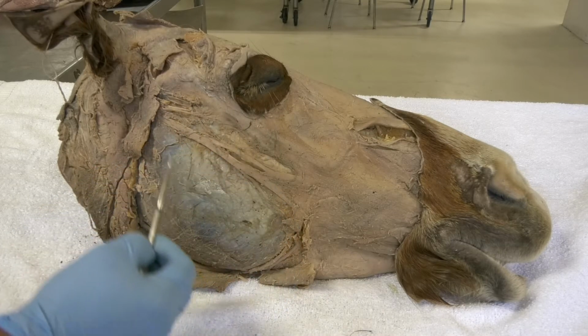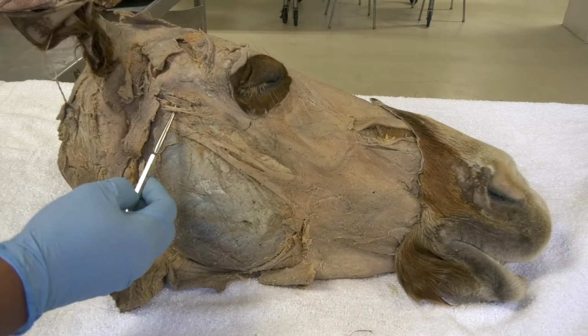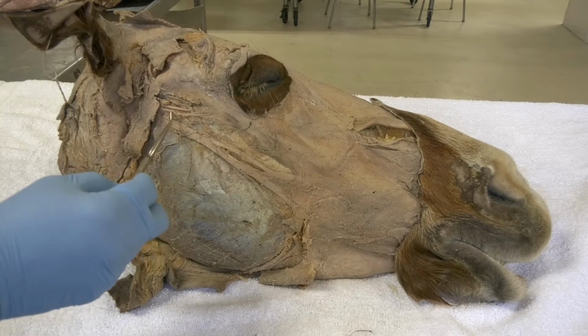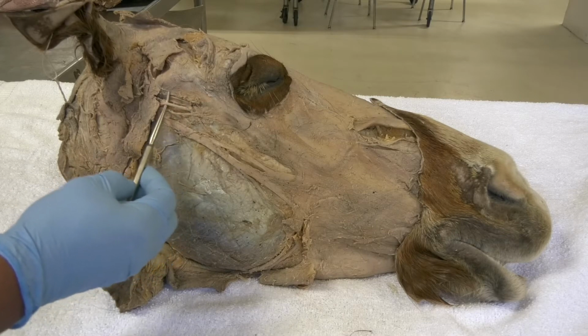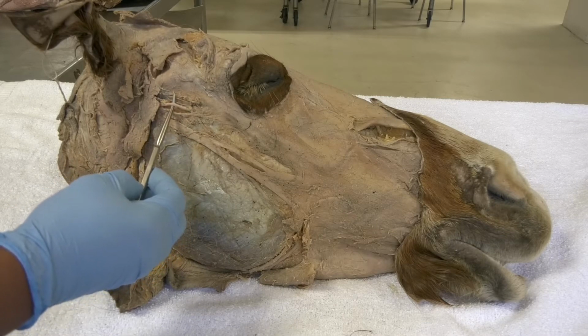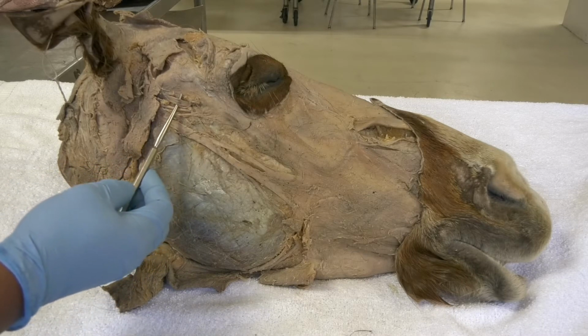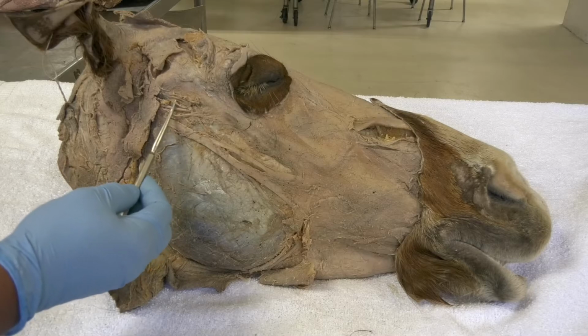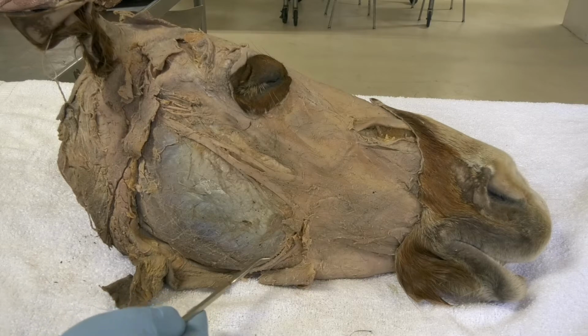This is sensory to this area here, but these three structures run together, and the transverse facial artery sometimes could be utilized for pulse taking, and the transverse facial vein sometimes may be utilized for venipuncture.